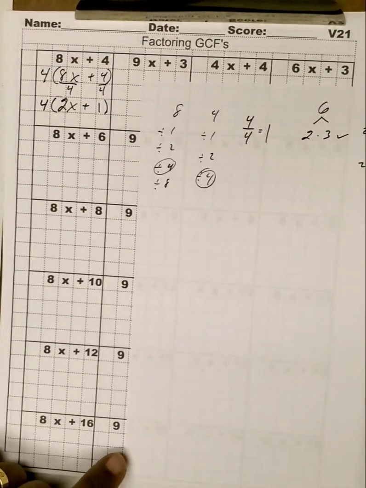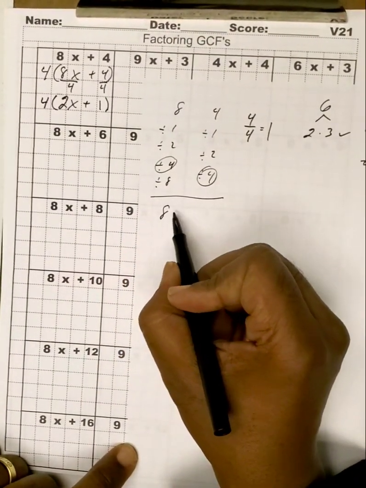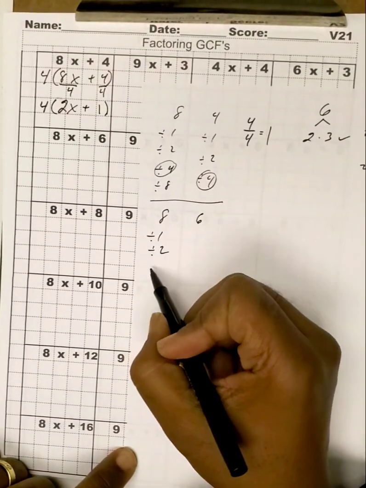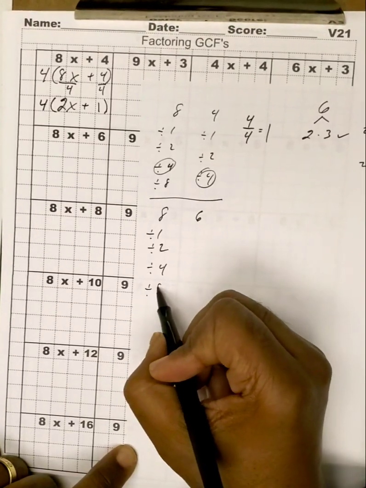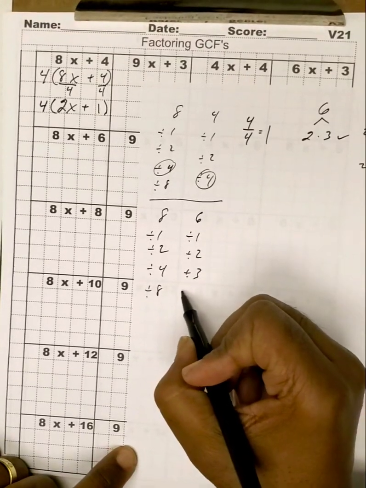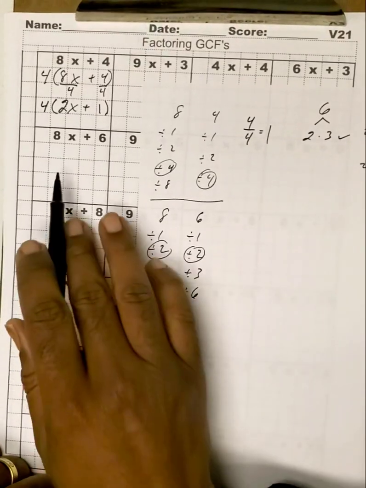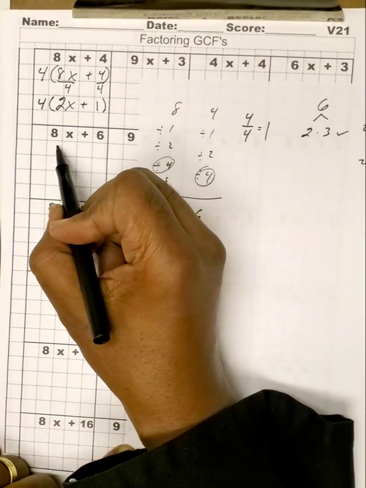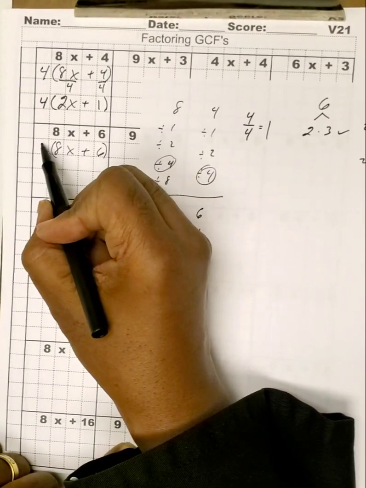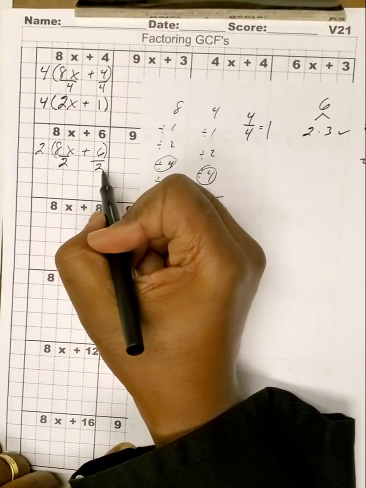Okay, so next we have 8 and 6. The greatest common factor for 8 and 6, let's see, I can divide this by 1, by 2, by 4, and by 8. 6 I can divide by 1, by 2, by 3, and by 6. The greatest common factor is 2. Both of these can be divided by 2. So 8x plus 6, and put this in parentheses, and the greatest common factor is 2, so we're multiplying by 2, and then we're dividing by 2.